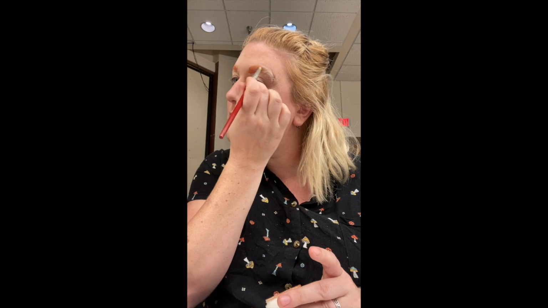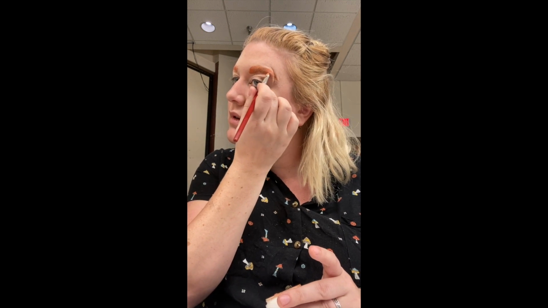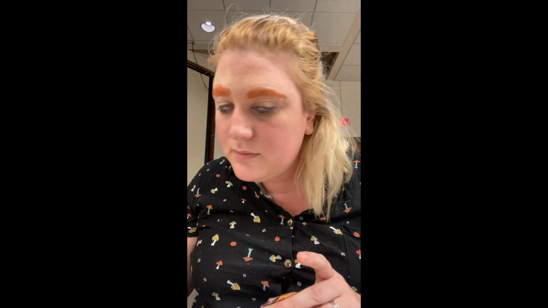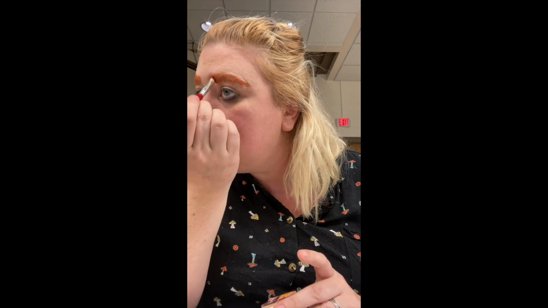That's a little yellow. I'll go a little redder with it. There we go. And basically it's gonna look like I'm drawing on orange eyebrows over where my eyebrows actually are, right? But it doesn't have to be super precise. Just on there, right?